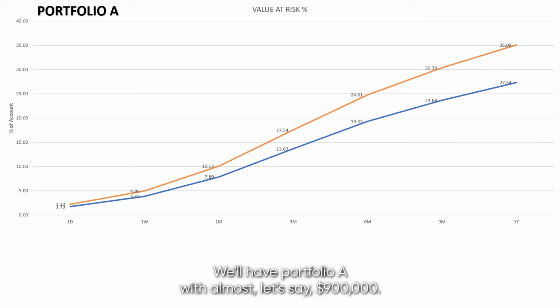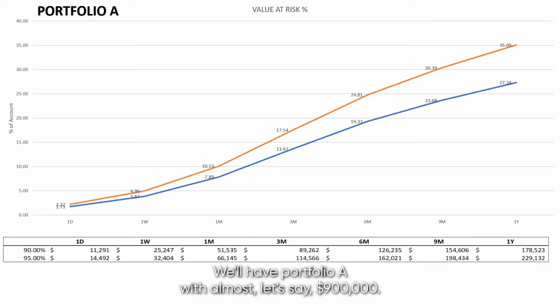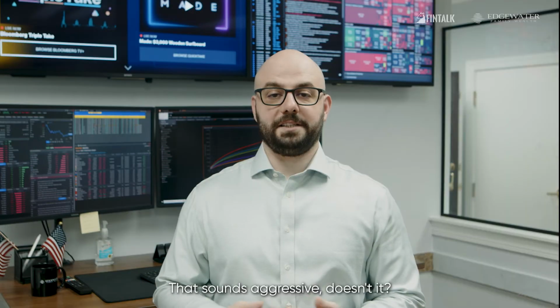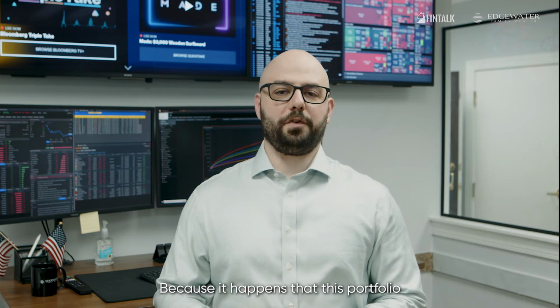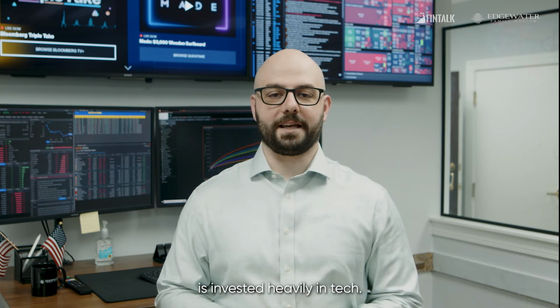Let's take the first example here. We'll have portfolio A with almost, let's say, $900,000. The 90% curve for the 1 year time frame tells us that the loss for this portfolio will not exceed 27%, or in dollar amount, about $170,000. While the 95% curve tells us that the loss will not exceed 35%, or $229,000. That sounds aggressive, doesn't it? Absolutely. Because it happens that this portfolio is invested heavily in tech.